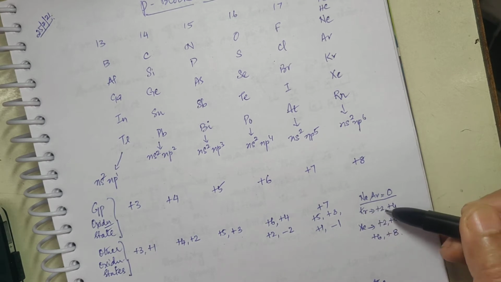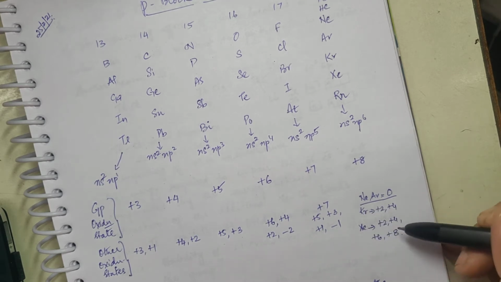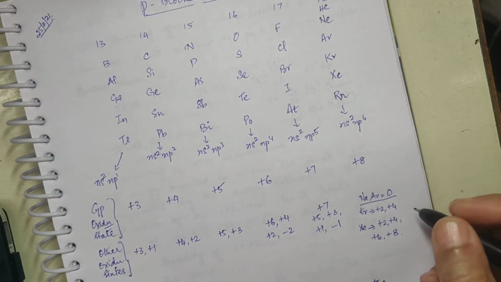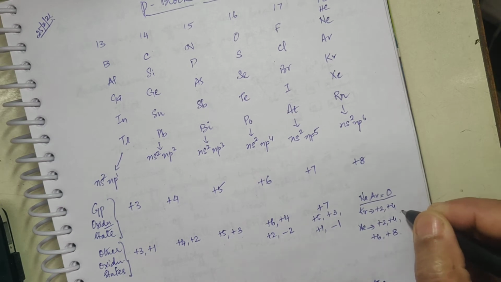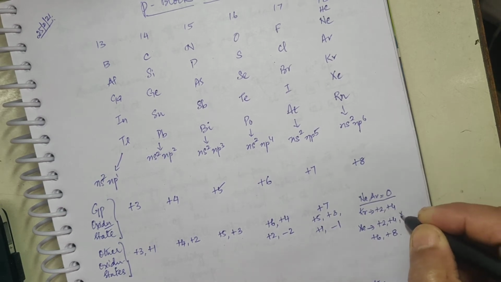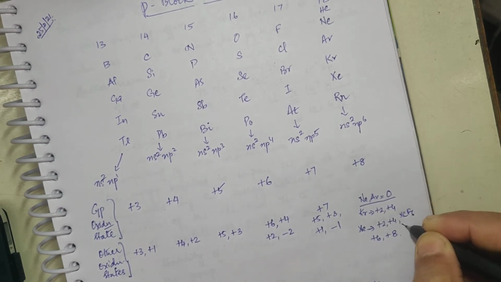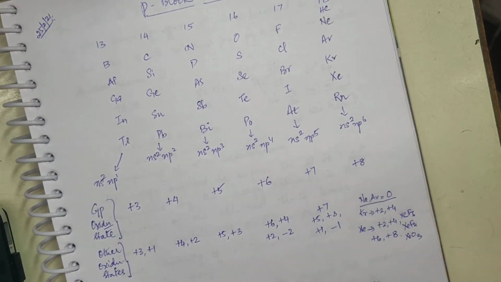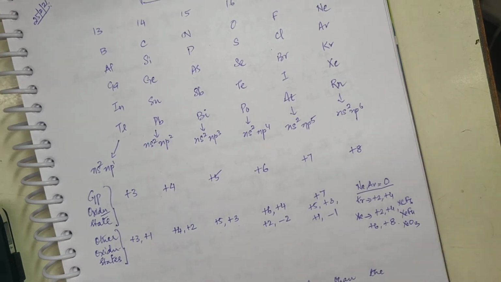So krypton shows +2 and +4 and xenon shows +2, +4, +6 and +8. Like you have compounds of xenon like XeF6, XeF4, XeO3. So they exhibit these oxidation states.